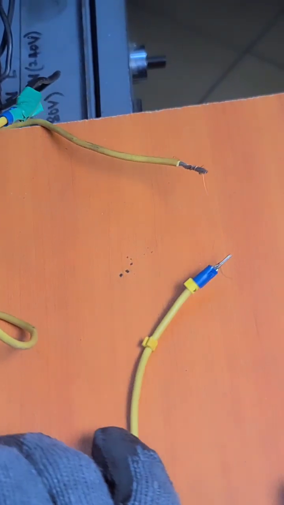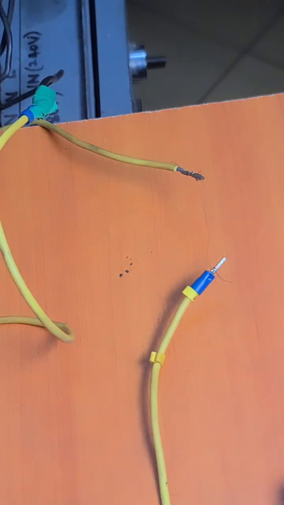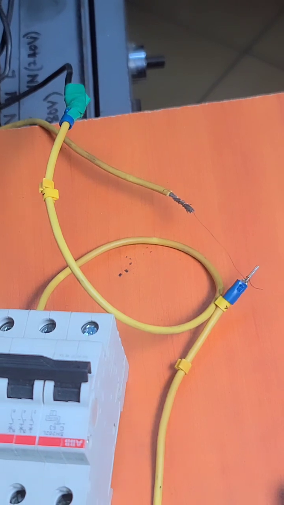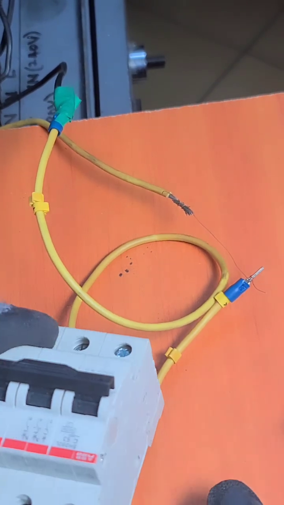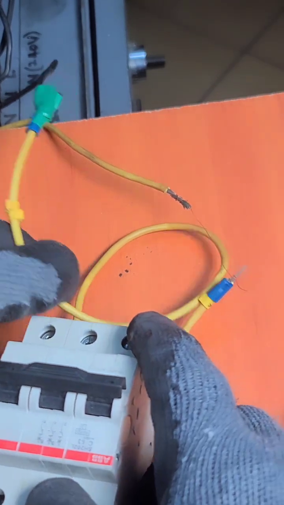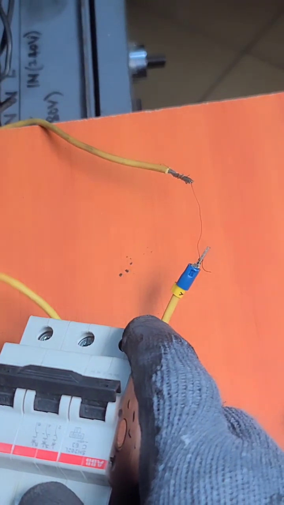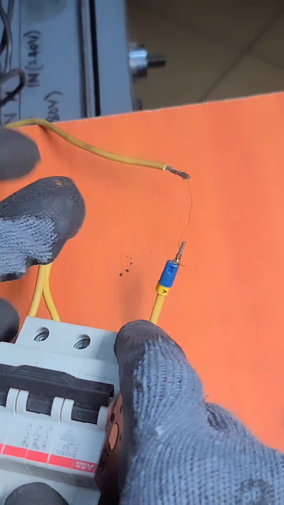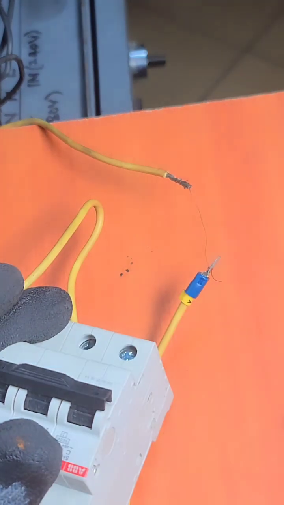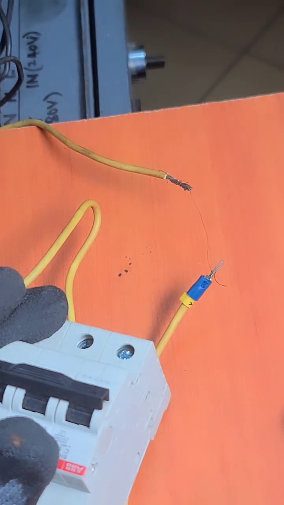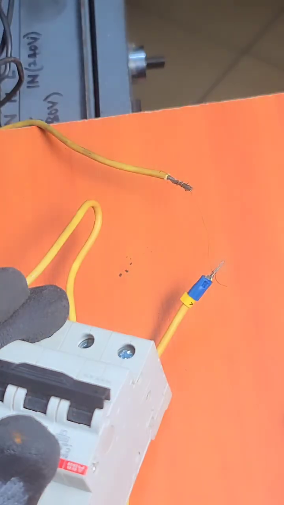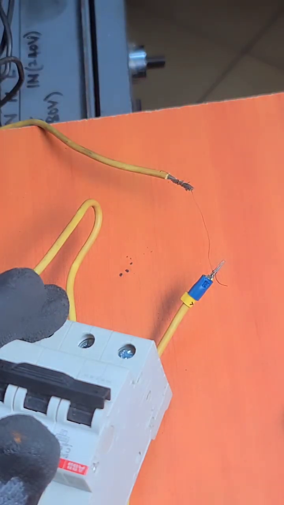So this is the source of our short circuit, this breaker here. For now, it is open, but we're going to close it when all is ready. So first of all, we are going to switch on the power. So the power is on. What we have here is 228 volts.